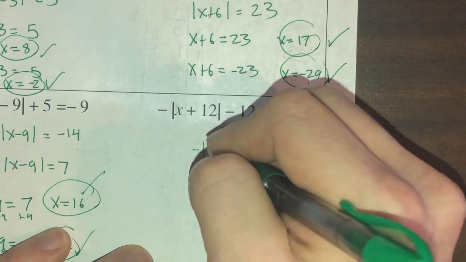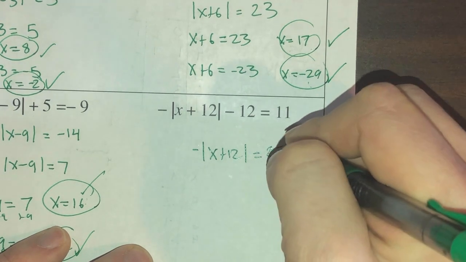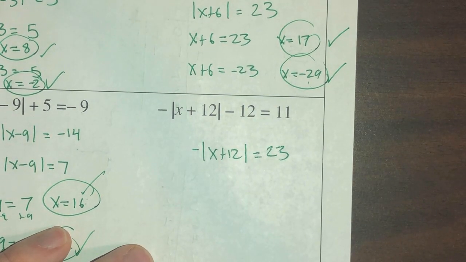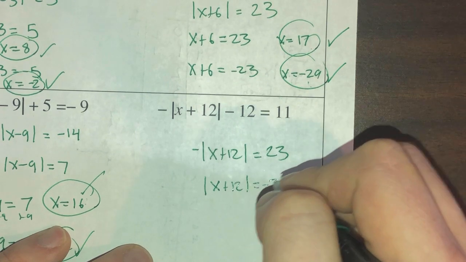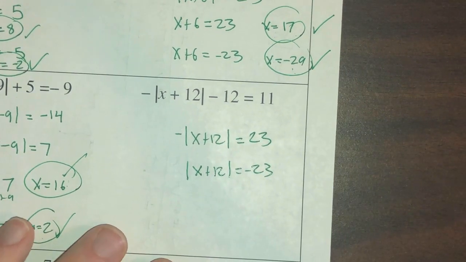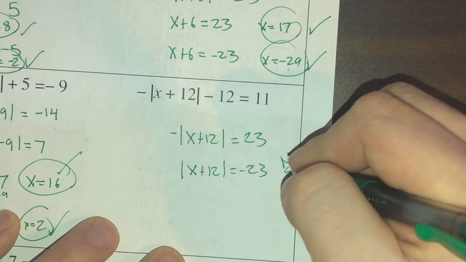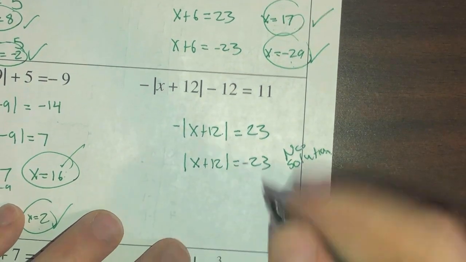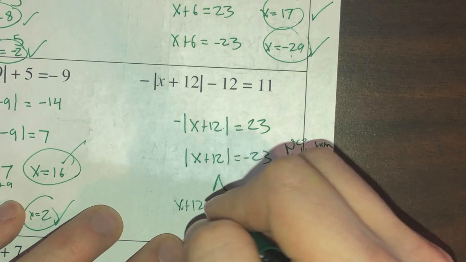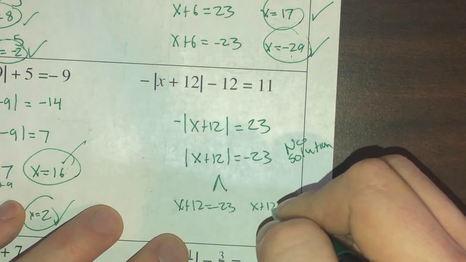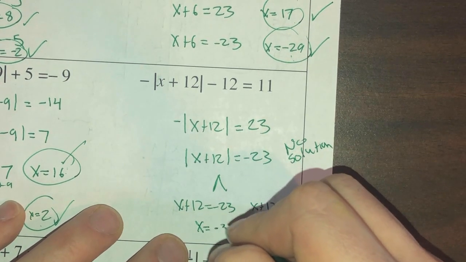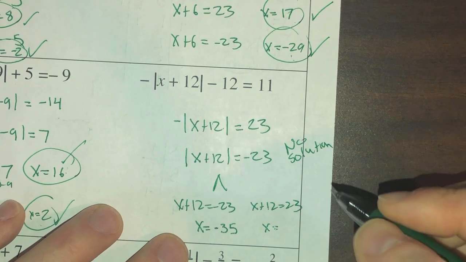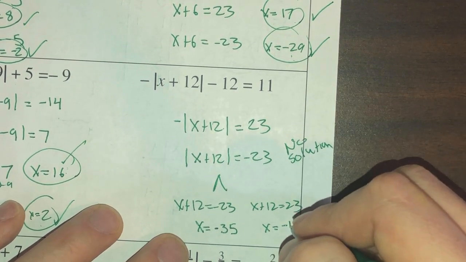So again, first step is going to be to add the 12, just like I did above with the 12 this time, not 13. Now I multiply or divide by negative 1. In this case, it doesn't matter. Okay, now the bars are alone. No solution, it's equal to a negative. Let me show you what happens if you try to split it up. So let's say I try to split it up. Okay, x plus 12 equals positive 23. So I do my math. All right, I get negative 35. I get, let's see, negative 11.